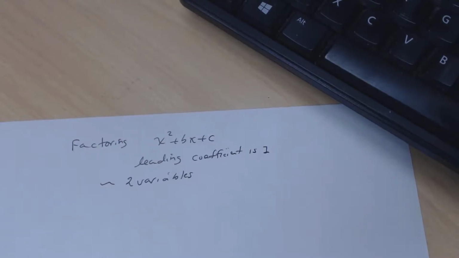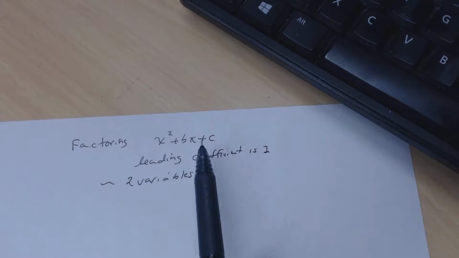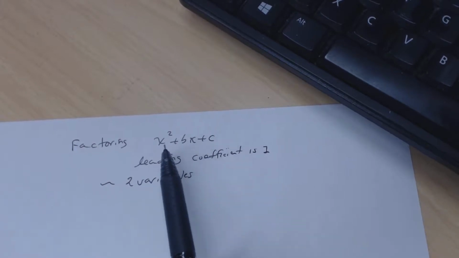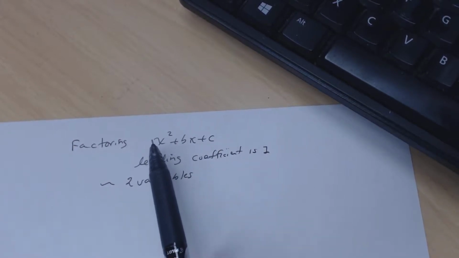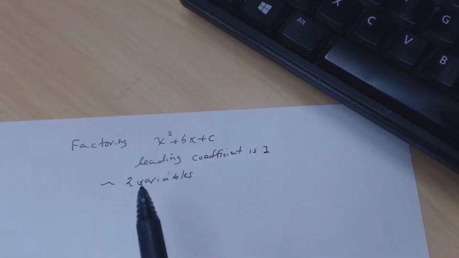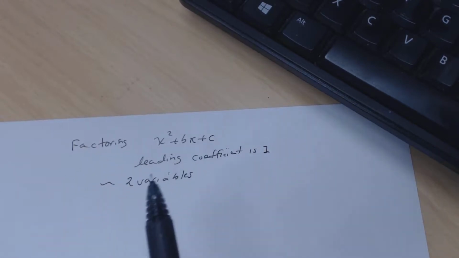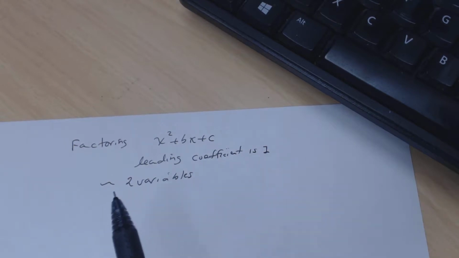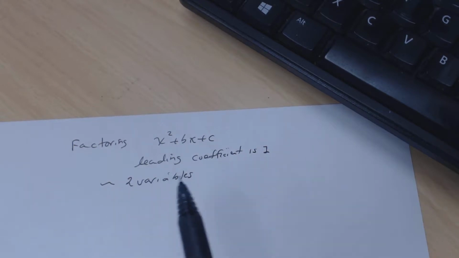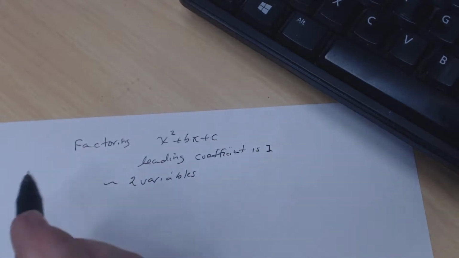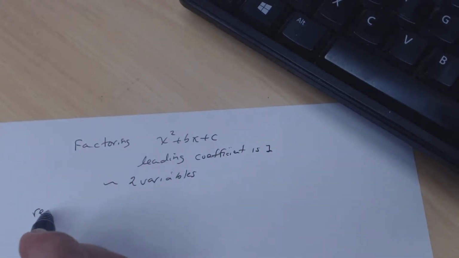Okay, so we're going to continue talking about factoring trinomials where the leading coefficient is 1. So this number right here is 1. In particular, for this factoring, we're going to look at examples where we're going to have two variables involved. But before we begin, let's just review this situation from the previous example.